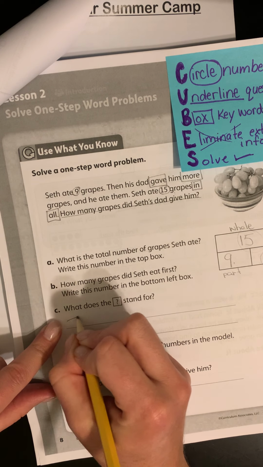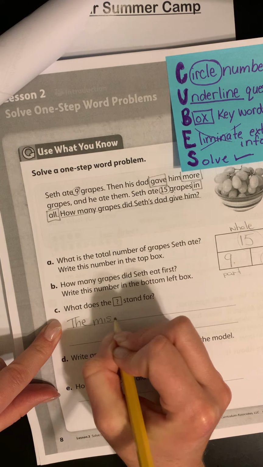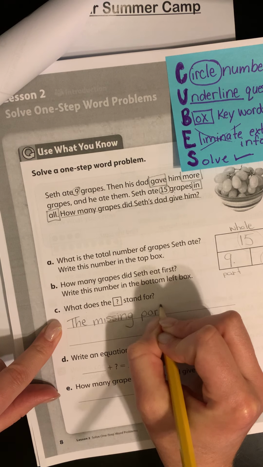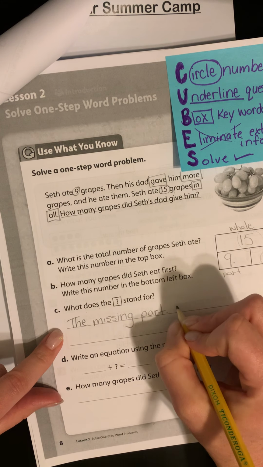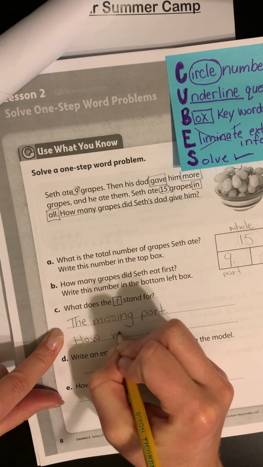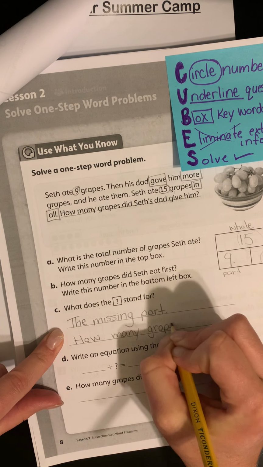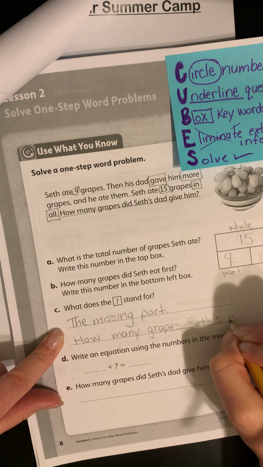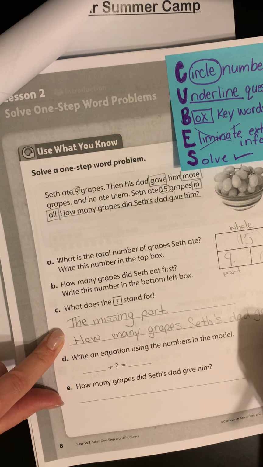We're going to say the missing part, and that is specifically how many grapes Seth's dad gave him.